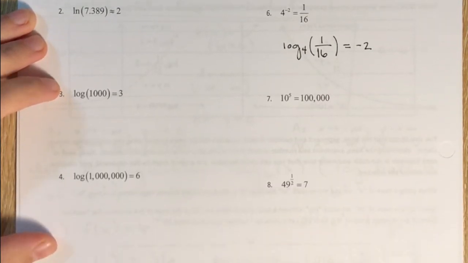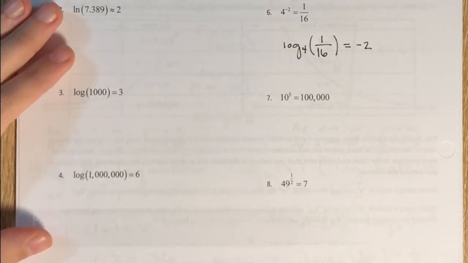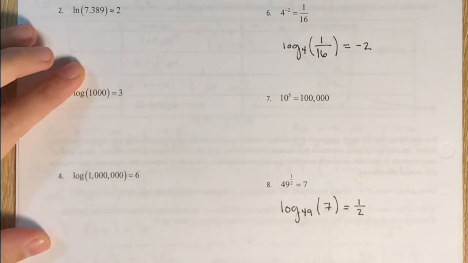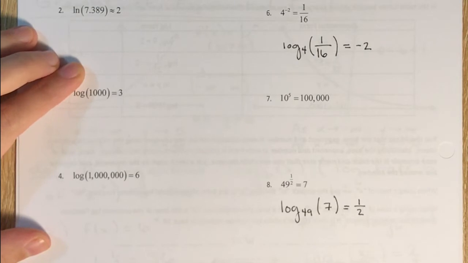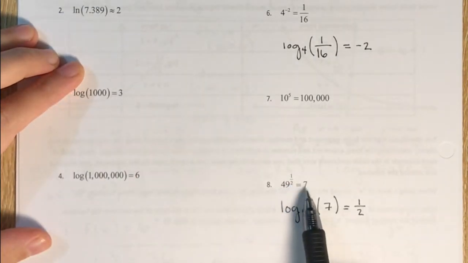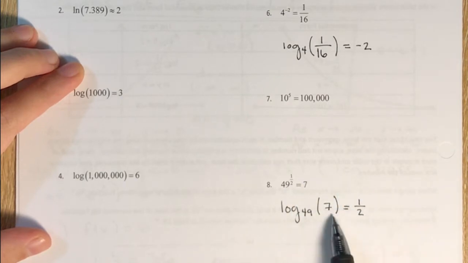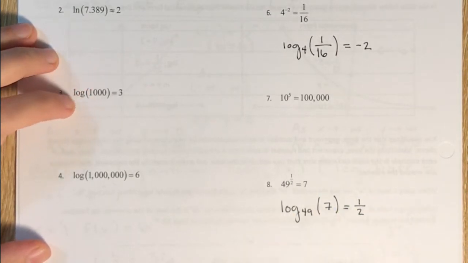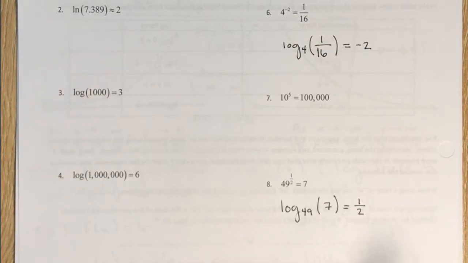Why don't y'all give number 8 a shot really quickly? Pause the video and I'll talk about it in just a second. Okay, hopefully this is what you got. We had an input of 1/2 and an output of 7. So for this one we had an input of 7 and an output of 1/2 with a base of 49. And of course it's in log form because we were in exponential form.